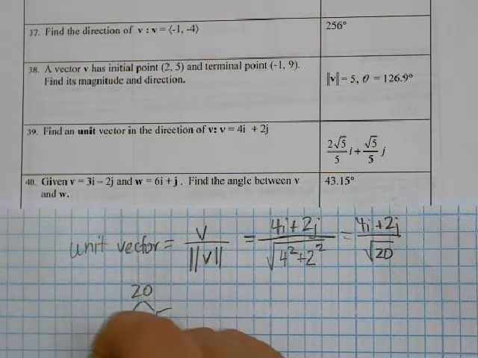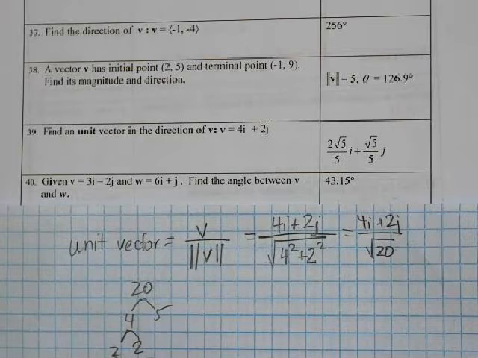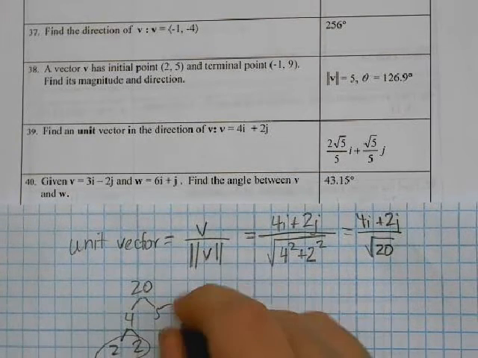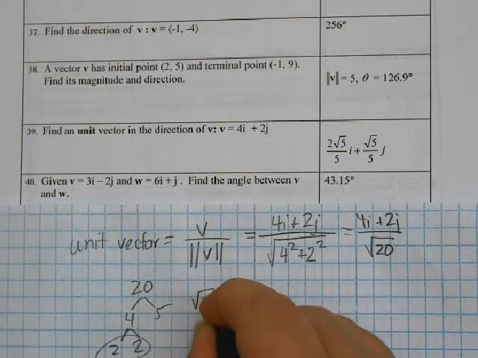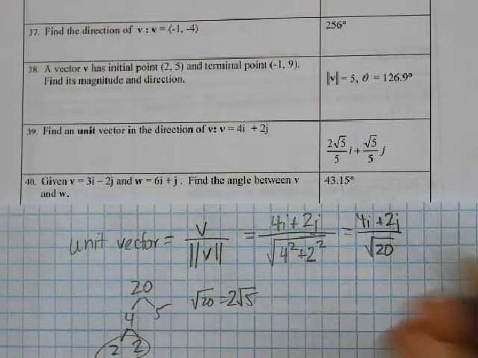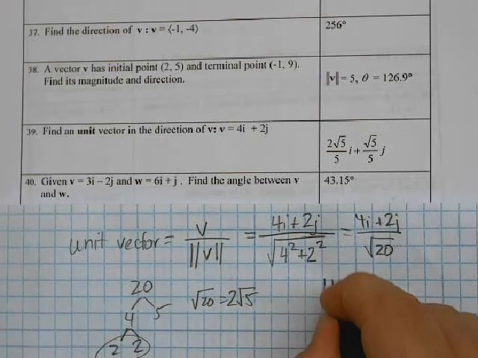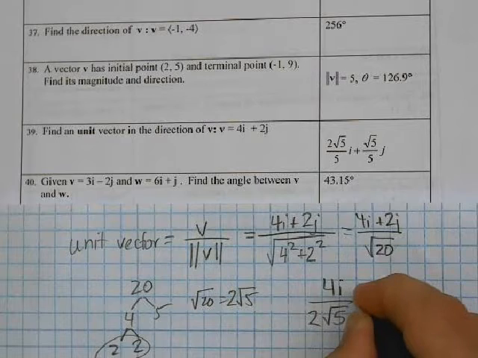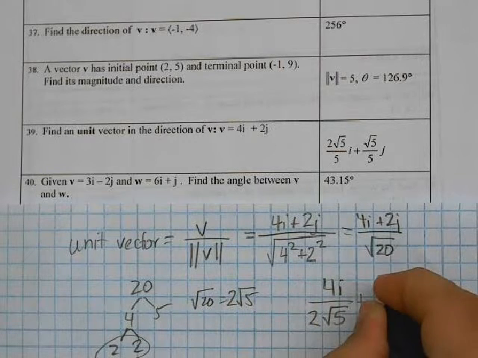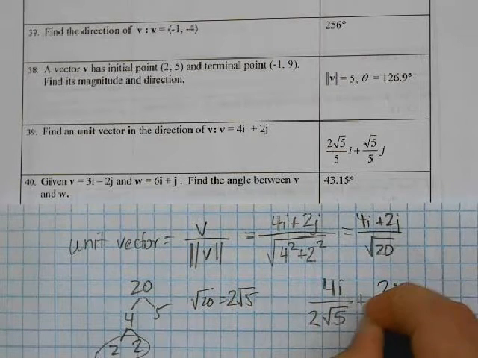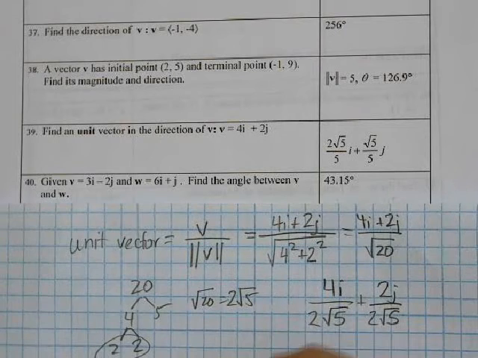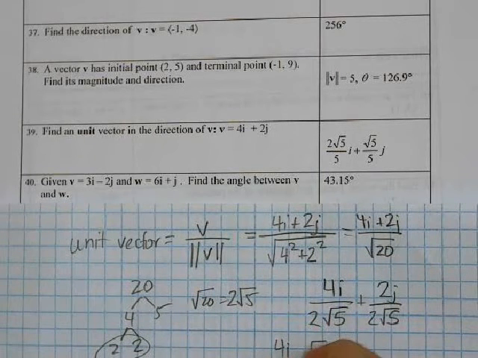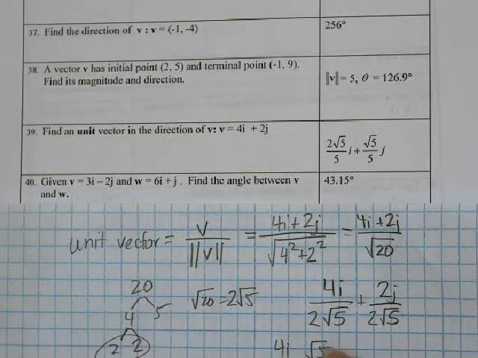Do a quick factor tree, and we see we have a pair of 2's. So radical 20 is equal to 2 radical 5. So we'll rationalize the denominator.